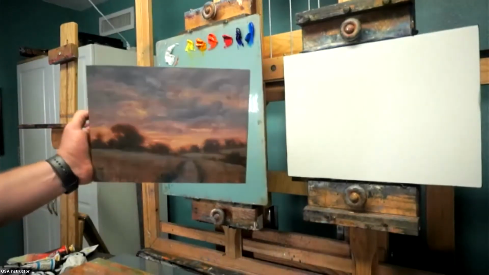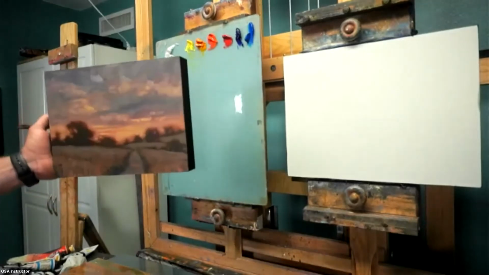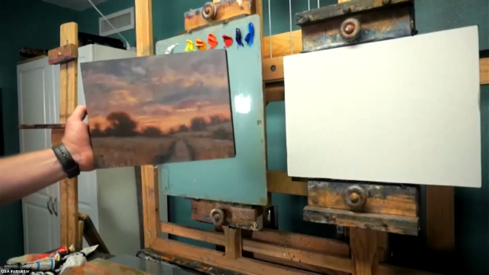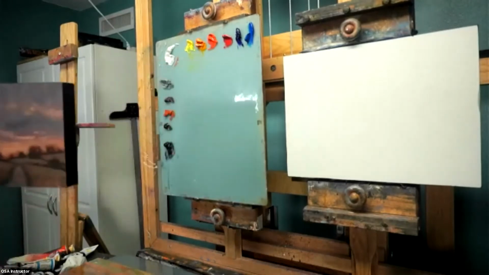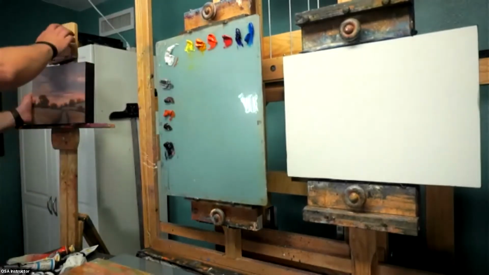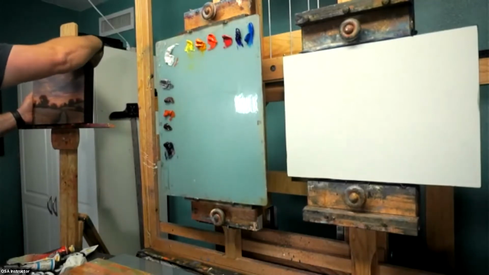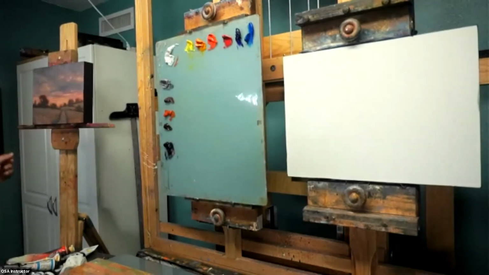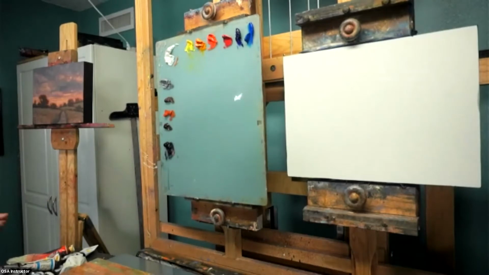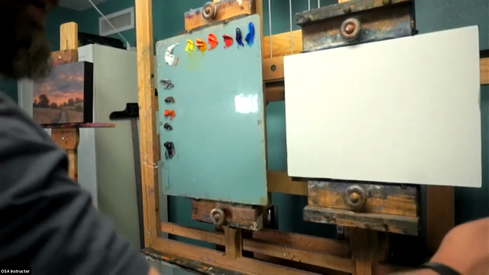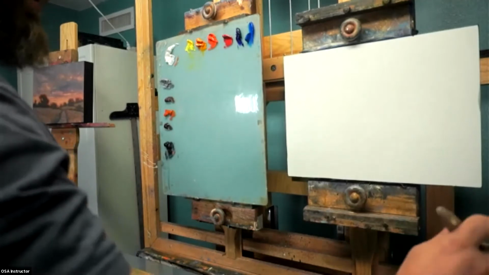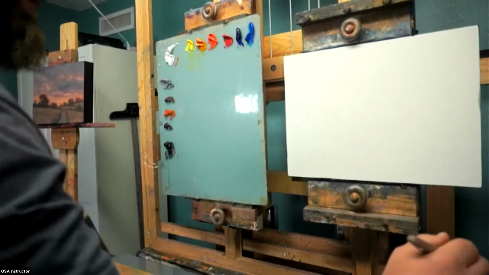So again, it's just kind of a made up scene, but if you live out here in rural Oregon, or right on the border of rural Oregon, you get a lot of these nice little rolling fields and trees separating the fields. And then I added in a little path. What I'm going to do is tone my canvas a little bit here.